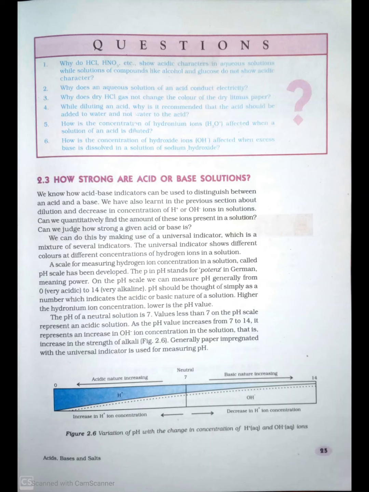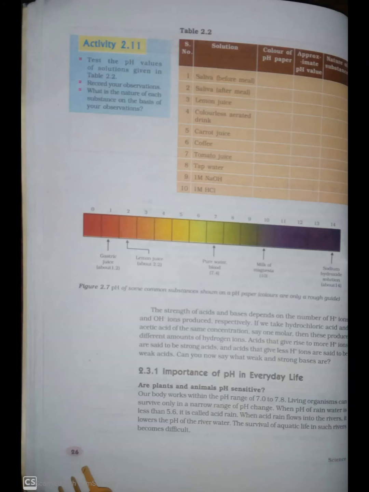Generally, paper impregnated with the universal indicator is used for measuring pH. Figure 2.6. Variation of pH with the change in concentration of H+ and OH− ions. Page number 26. Activity 2.11. Test the pH values of solutions given in table 2.2. Record your observations. What is the nature of each substance on the basis of your observations?